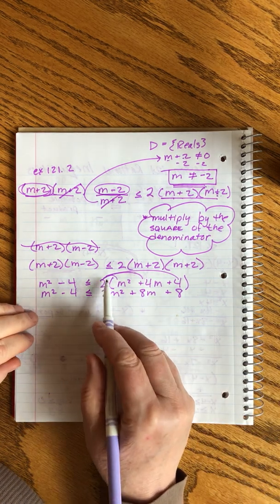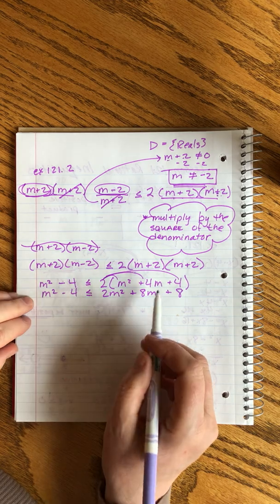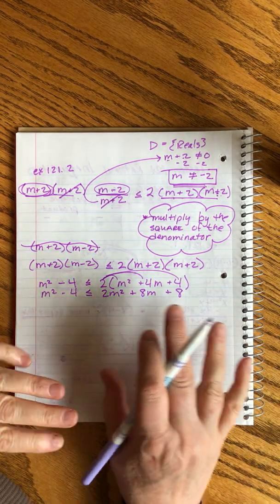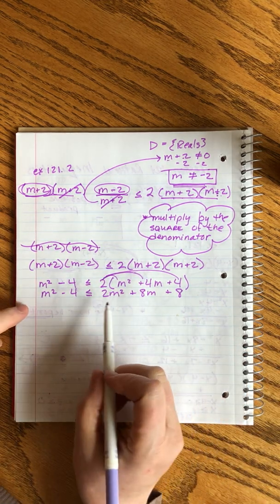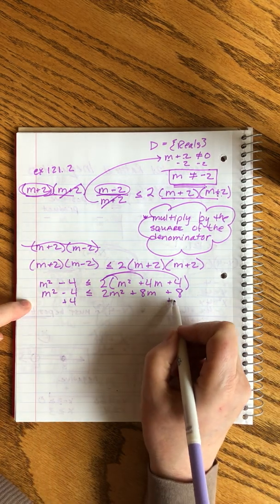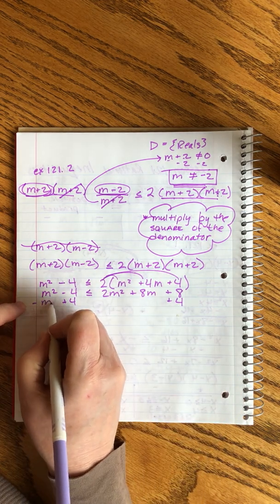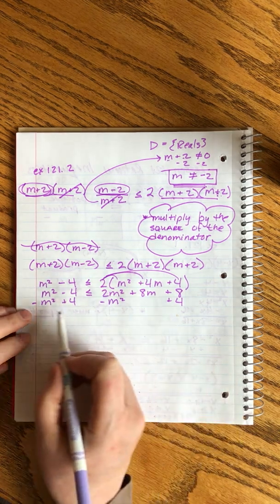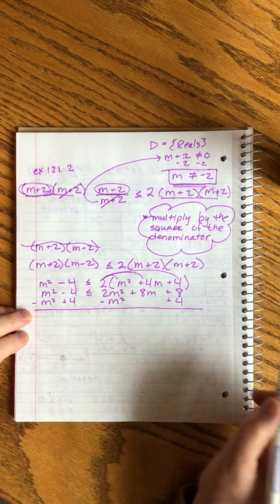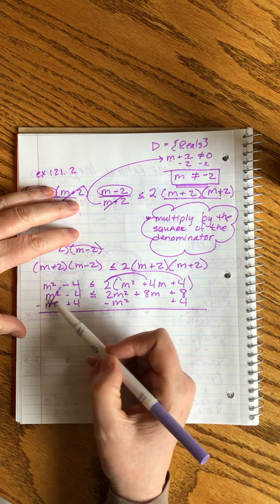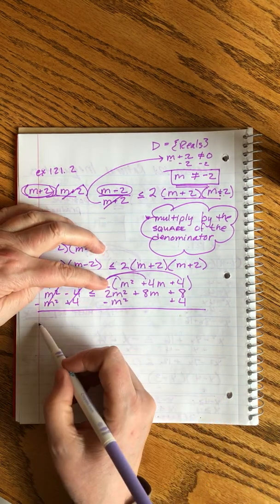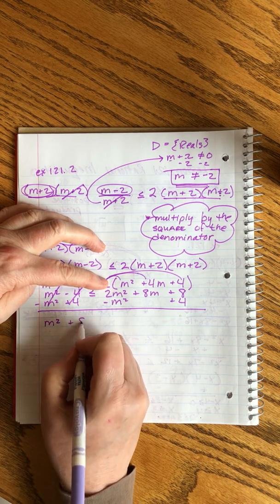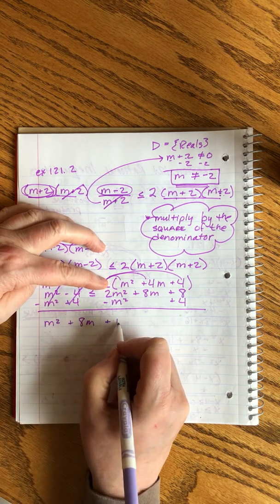Okay, so we have now cleaned up these multiplications. Now we're ready to push everything. This time let's push to the right side, and then we'll flip it because I don't like it on the right side. So we're going to add 4 to both sides. And then we're going to subtract m squared. That's good because I wasn't liking that 2m squared. We're subtracting, but we're not multiplying by any negative numbers. All right, cancel, cancel. Now I'm going to write my answer over on this side. That'll be confusing. m squared plus 8m plus 12.